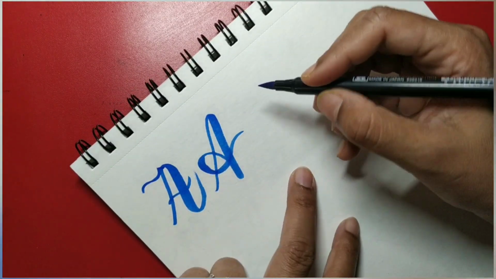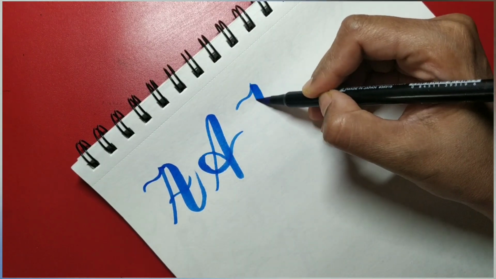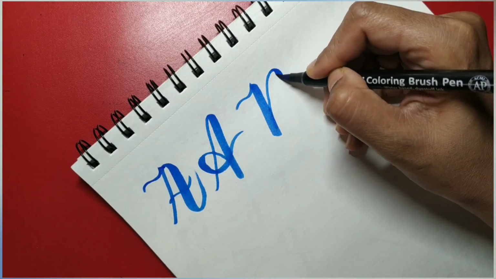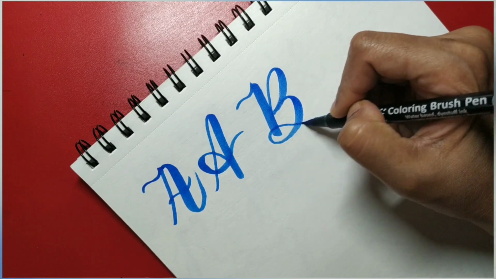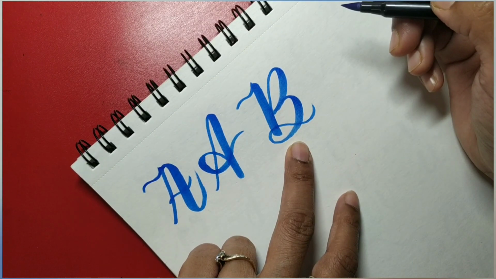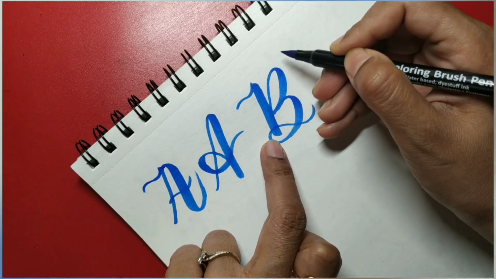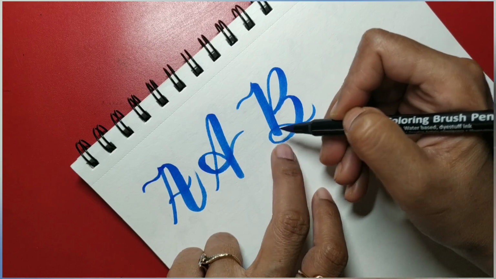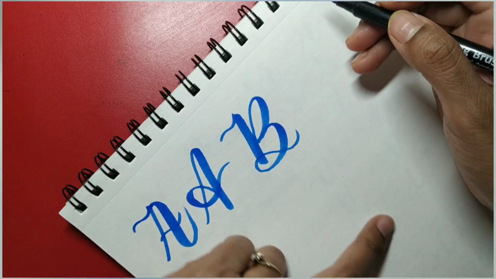Now when it comes to B, again start with a swash. You may not do that. Again come down heavy, go up light, again press it hard, again press it hard, and then just form a curve like this. Yeah, so that's B. So you can see the upstroke will be light, the downstroke will be heavy, and once you have sufficient practice, you can create these beautiful alphabets a little more easily.